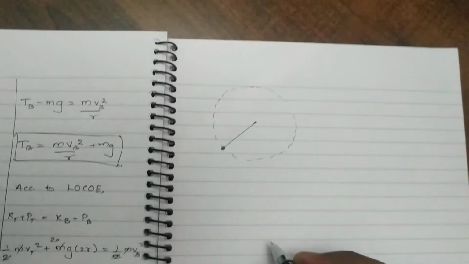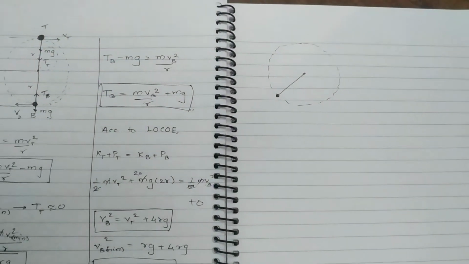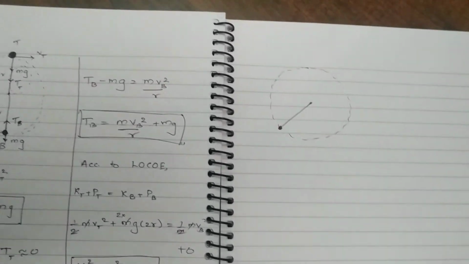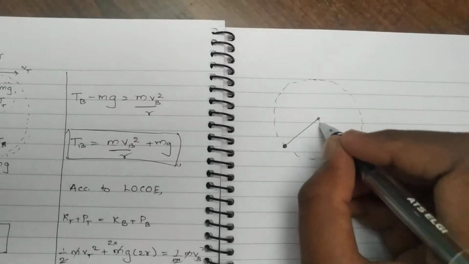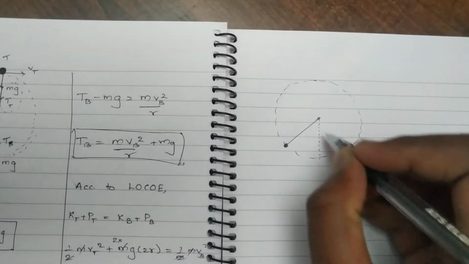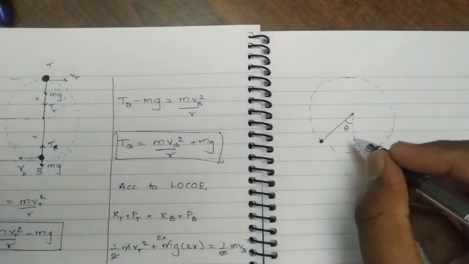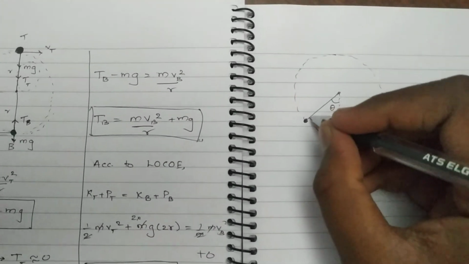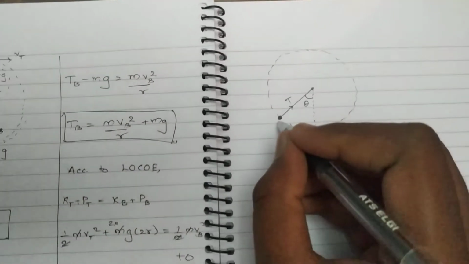Now at this particular position, if you wish to determine how much will be the tension of the body or some other values, it's very simple. You'll have to first define at which position it is. So in order to define the position, I'm using the concept of angle with vertical. Let me say the tension. Obviously the tension will always be acting along the string.